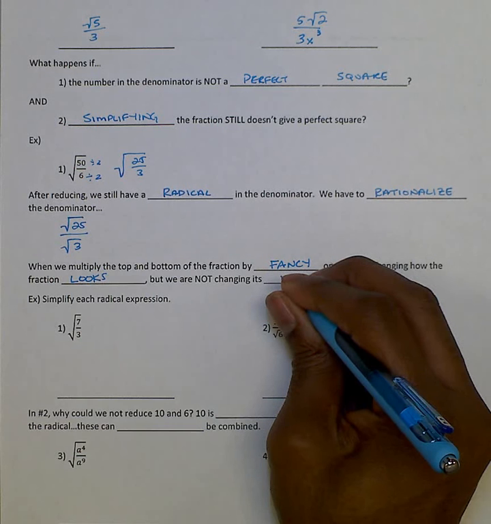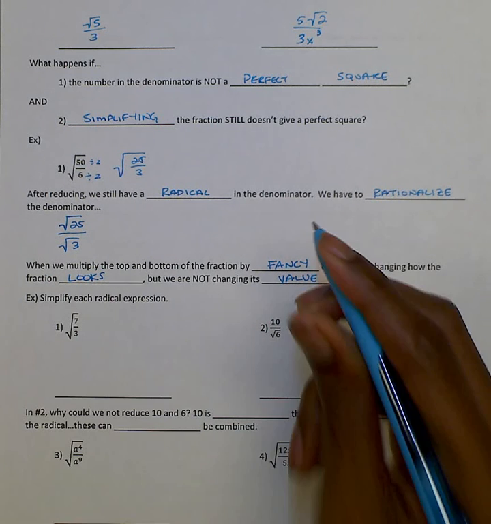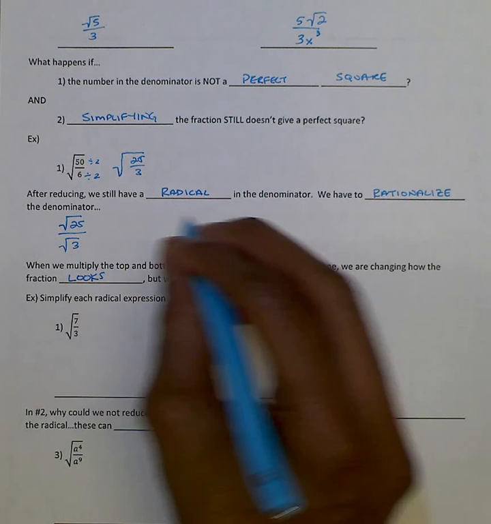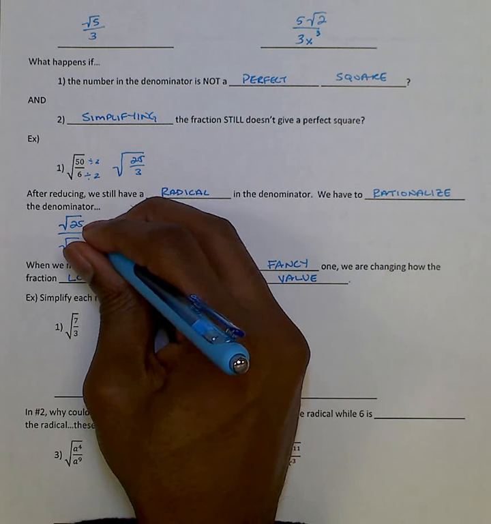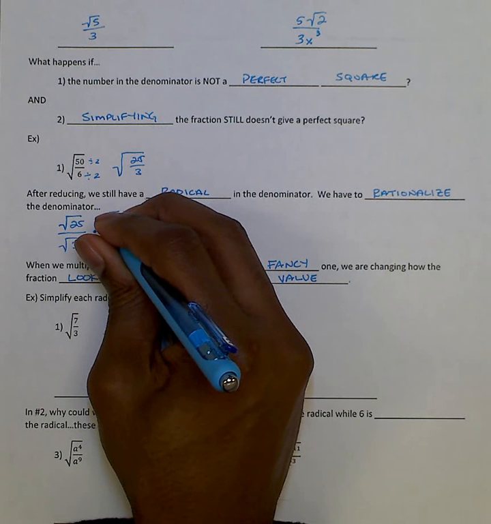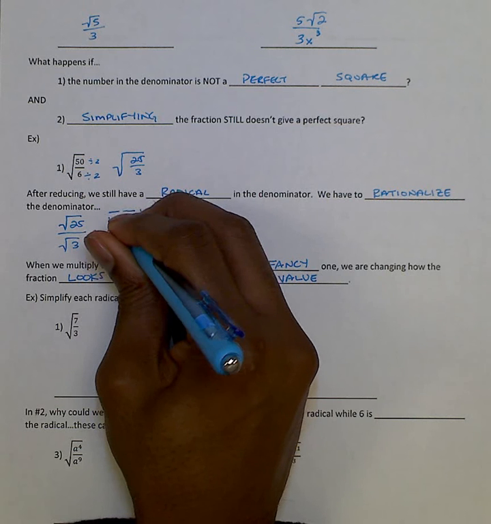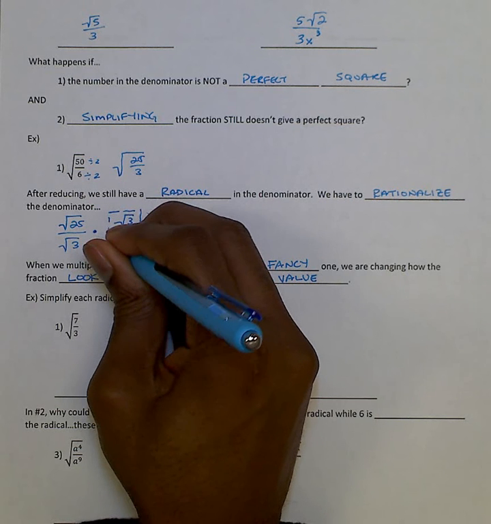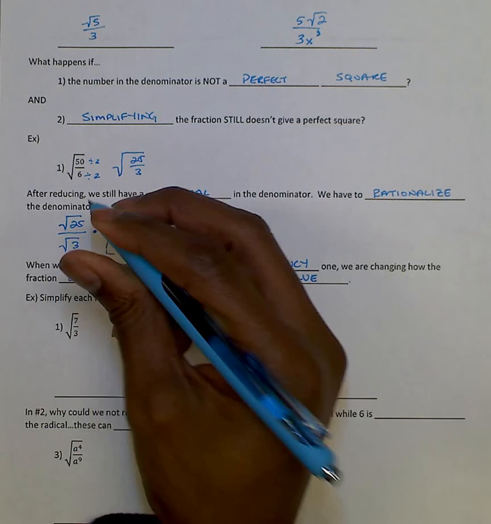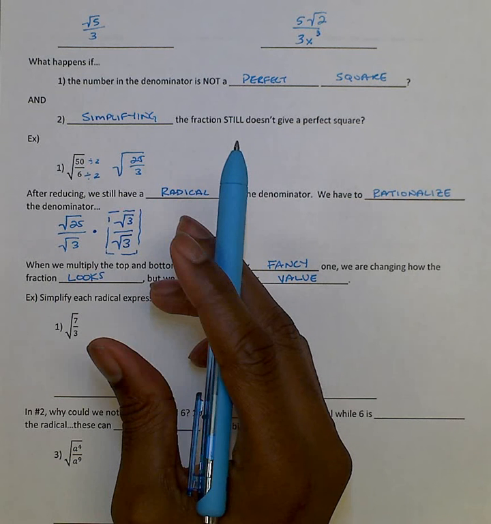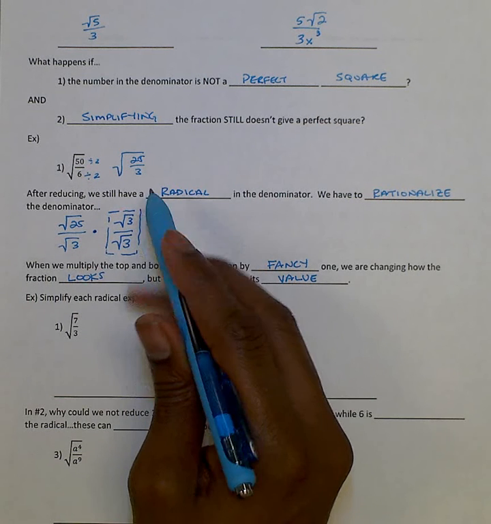If you think of any number and you multiply it by 1, it'll be that number. But, like I said, it's called fancy 1 because we're going to dress it up a little bit. Instead of just making it look like 1, I'm going to multiply this thing by radical 3 over radical 3. Now when you look at this, radical 3 divided by radical 3 is just 1, so it won't change the value.